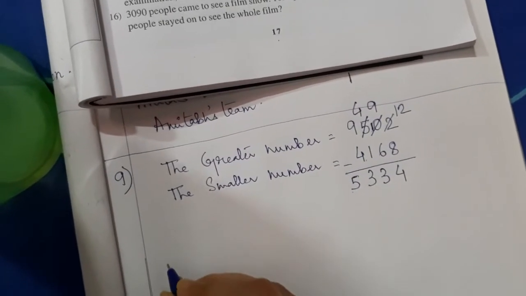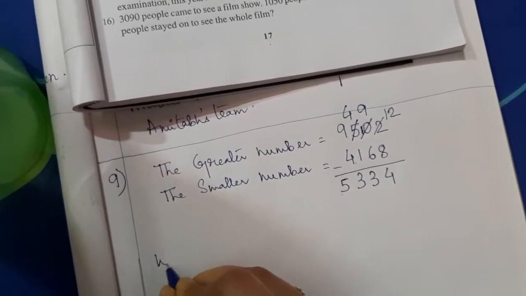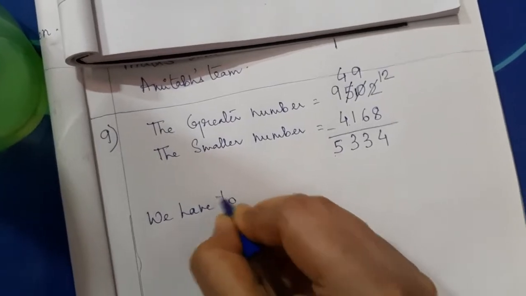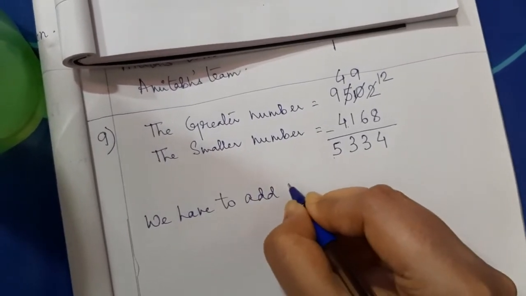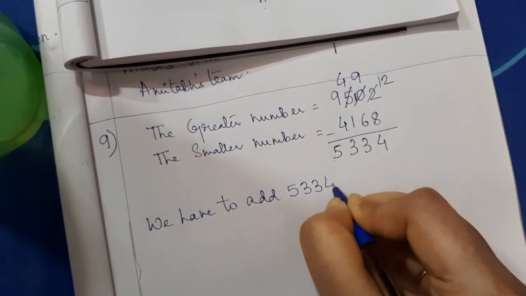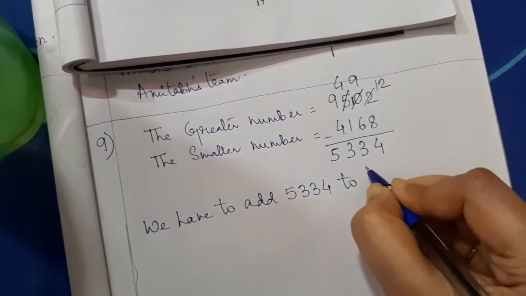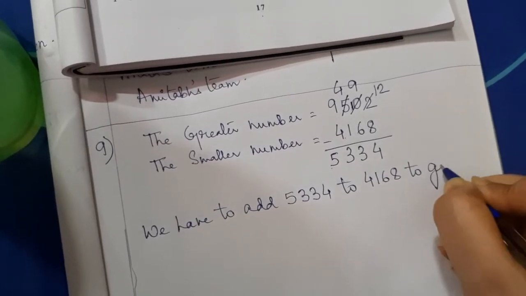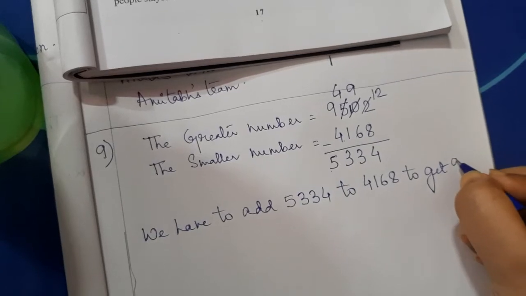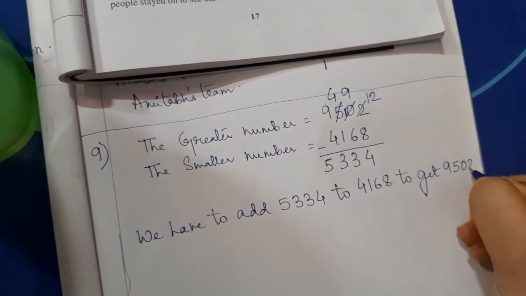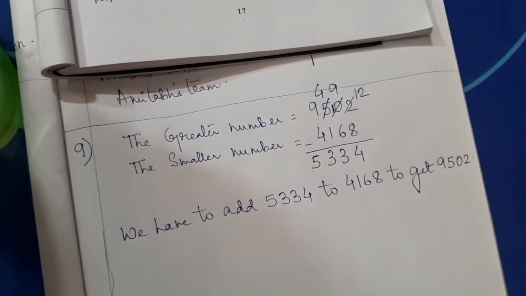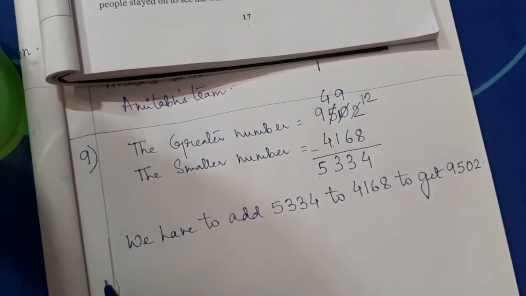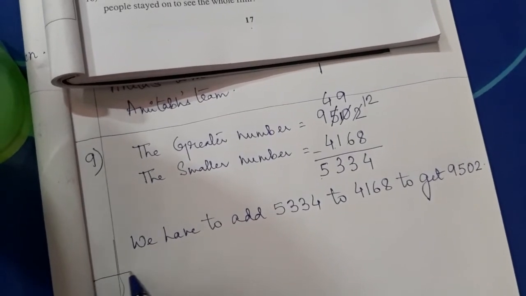So we are going to write the final statement. We have to add 5334 to 4168 to get 9502. All right, so this is the 9th sum. Easy, isn't it? Very easy. You can do it yourself also. Very easy. So now let's move on.